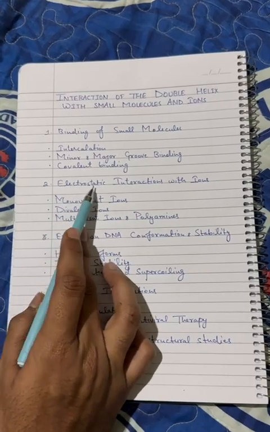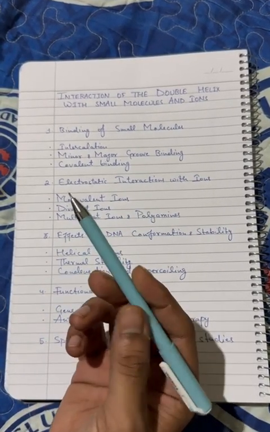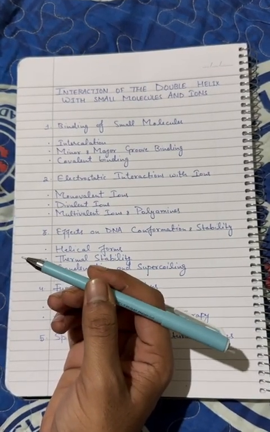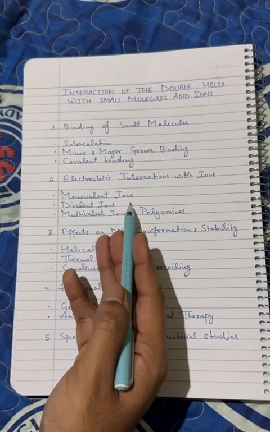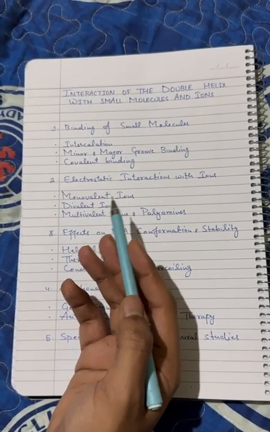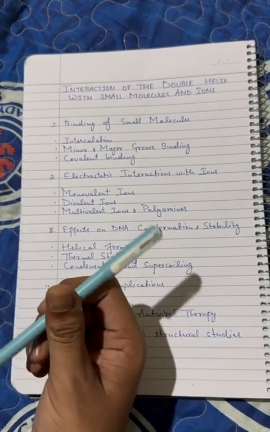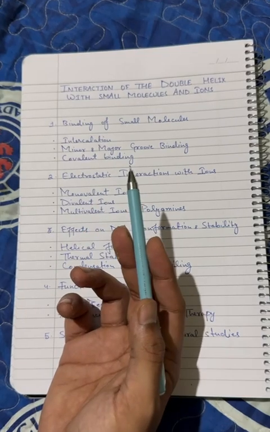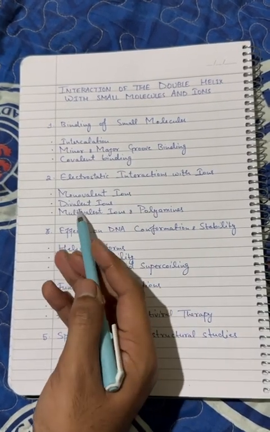Now, electrostatic interaction with ions. DNA is highly negatively charged due to its phosphate backbone, so it attracts counter ions to stabilize this charge. Monovalent ions. Sodium and potassium ions shield the phosphate group negative charges, maintaining the DNA stability in solution. These ions also influence the helical structure and help maintain the B form of DNA.